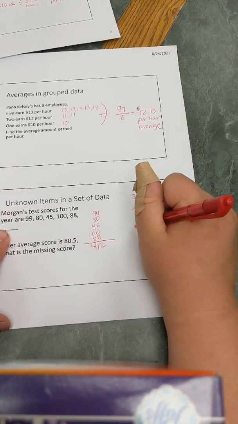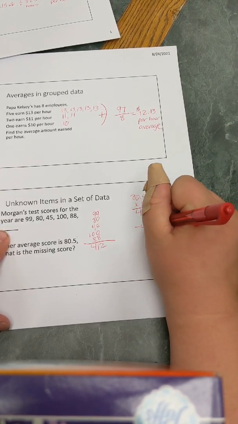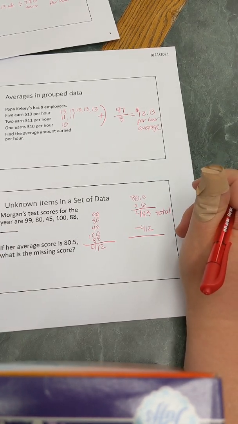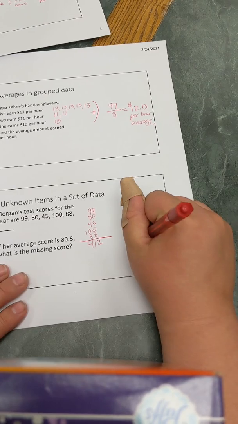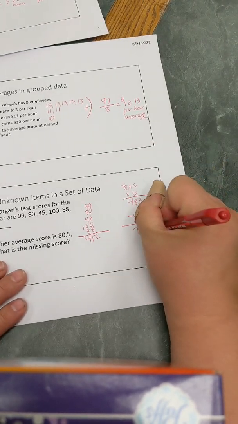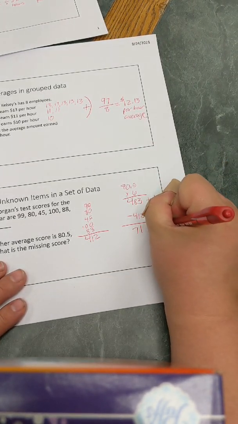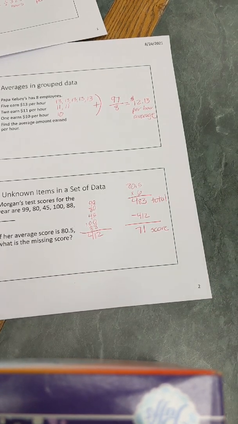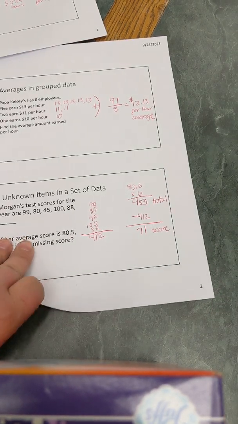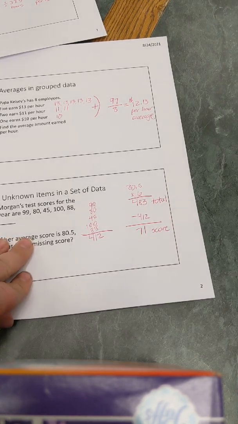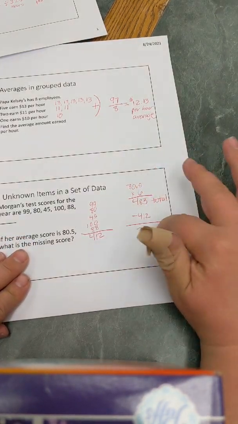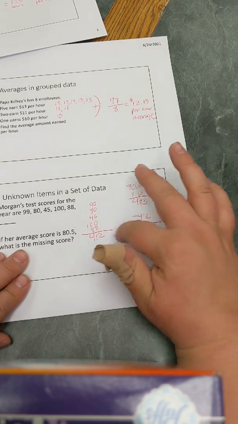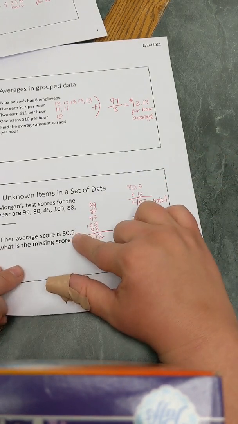So we're going to subtract it. So the last score has to be 71. Hopefully that makes sense. And if you question that, go ahead and add these back up and add this and then divide it by 6 and you should get the average back.